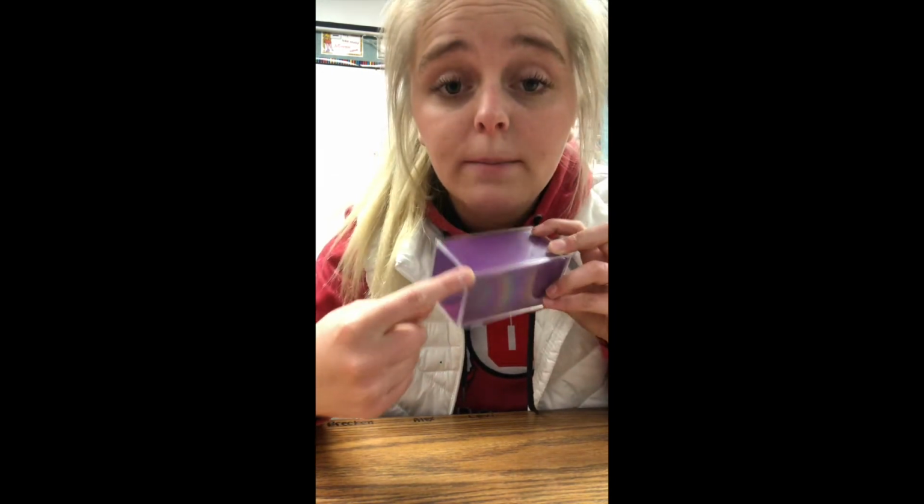So where each of the sides connect, so 4, 5, 6, 7, 8, 9, 10, 11, 12. Lastly, we need to go over the vertices. Remember, vertices are where the three come to a point. So we have 1, 2, 3, 4, 5, 6, 7, 8.